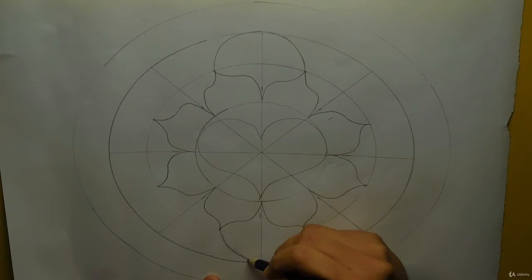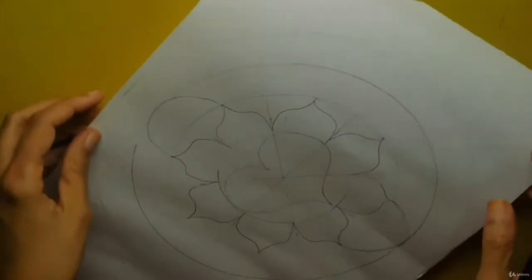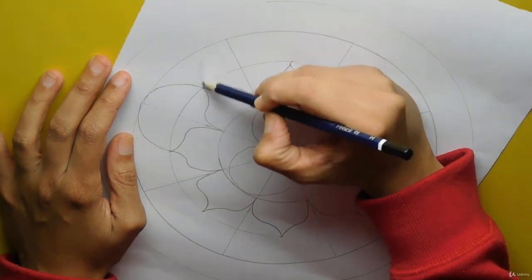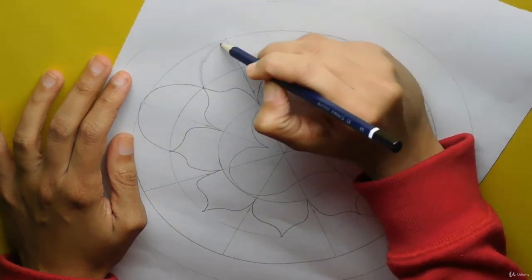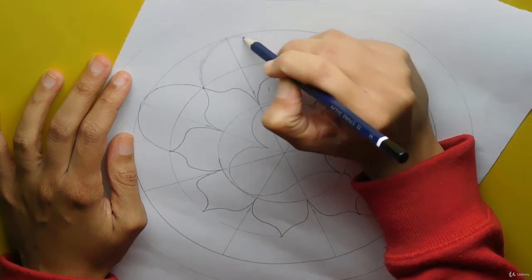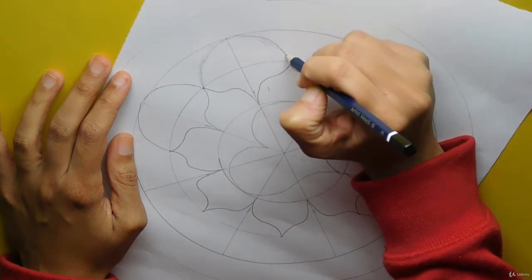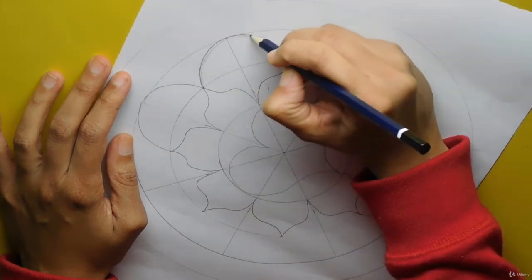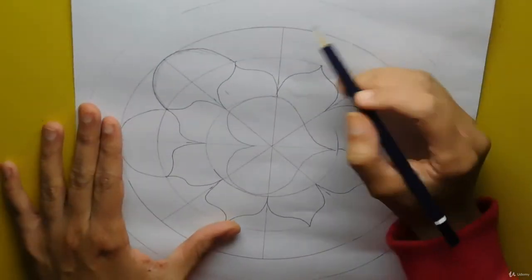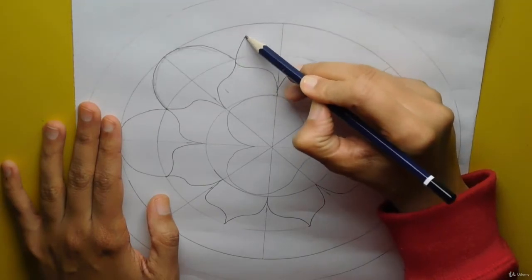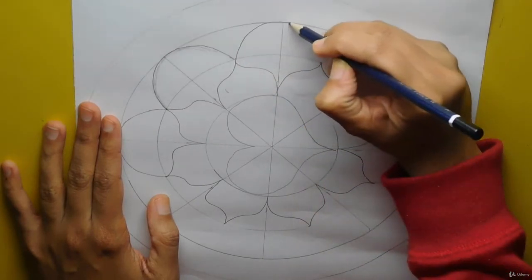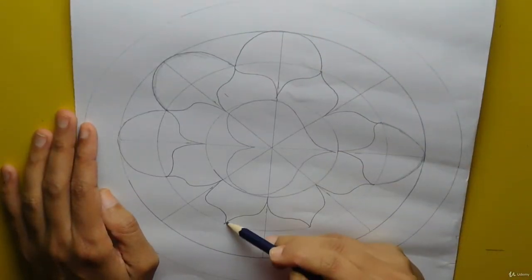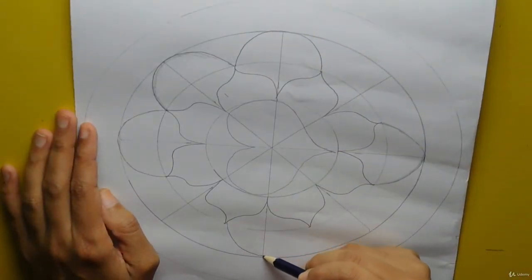If you want this to be a perfect circle, then you can take a compass and start tracing a circle in the middle of the area where the two lines are forming an intersection. But if you want it to look more organic, just follow my steps and just make a curved line.